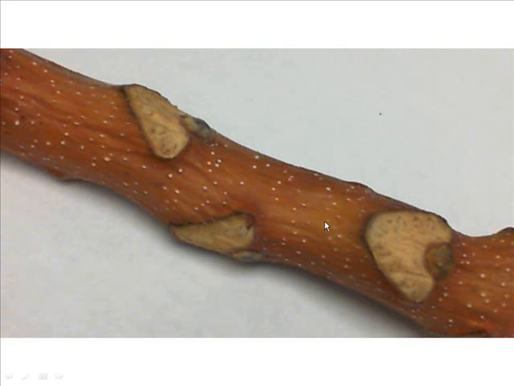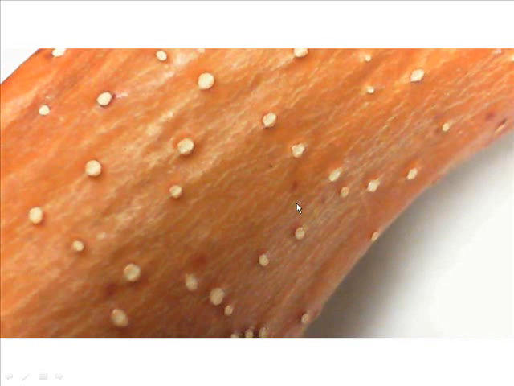And what type of leaf arrangement does this stem have? It has either alternate, opposite, or whorled. And so what do we see here? I think this would be alternate. Yes, it would.